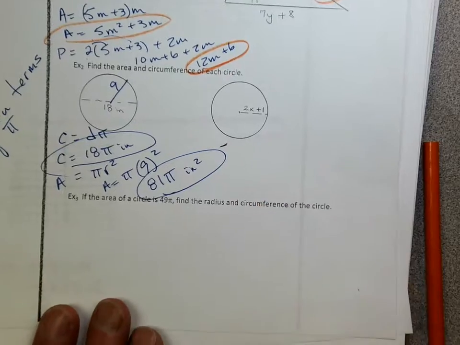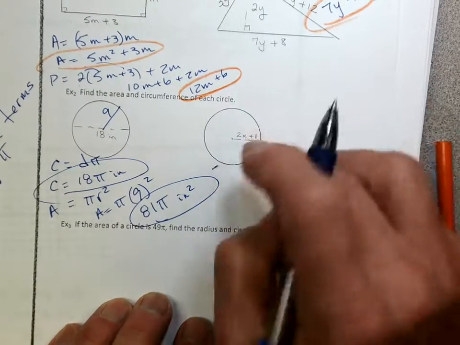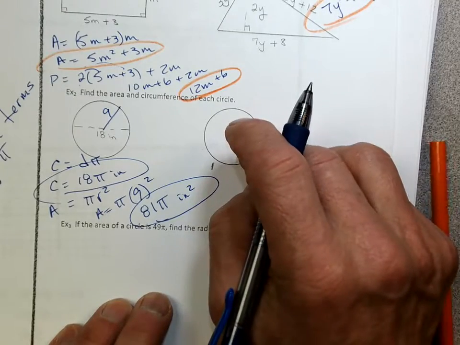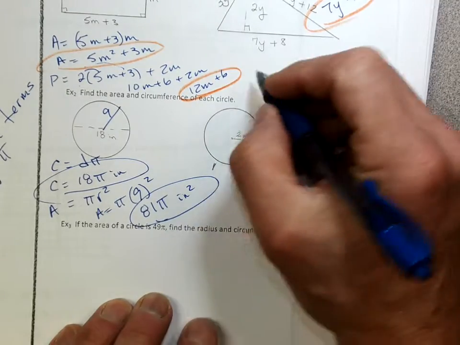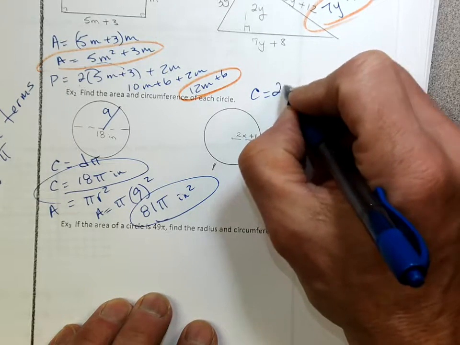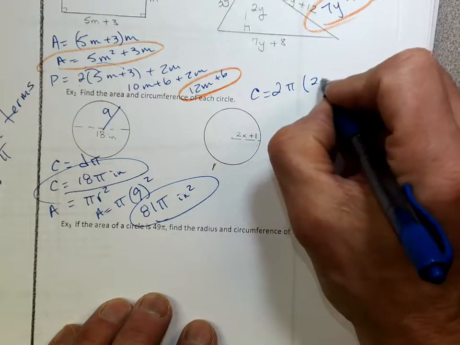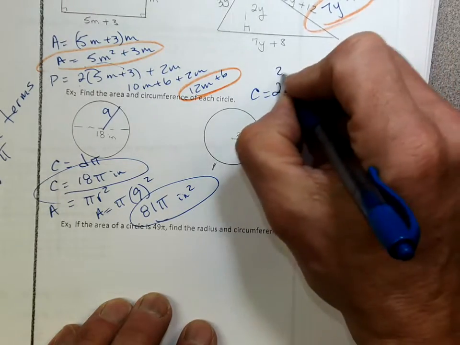Okay, number 2. Let's do this first, and that's in terms of x. Our answer will not be numerical. It's going to be in terms of x. So that's easy. Our circumference is going to be 2 pi r, and the r is my 2x plus 1, right?